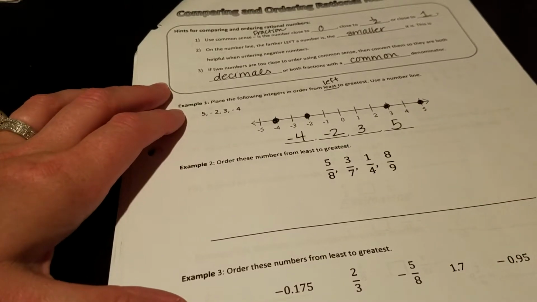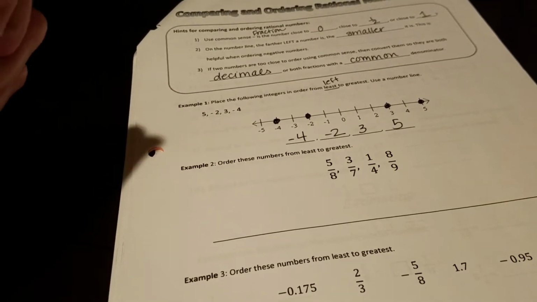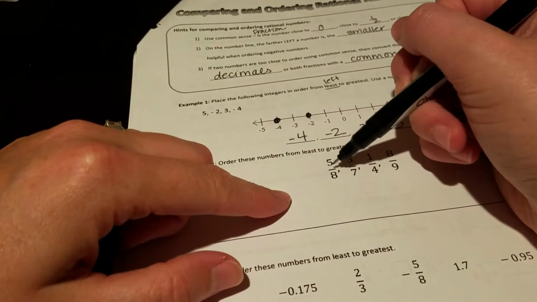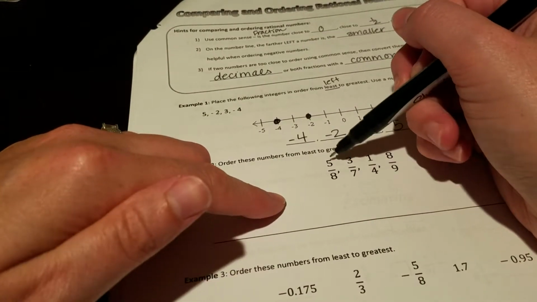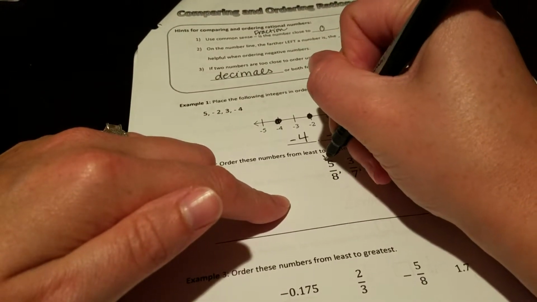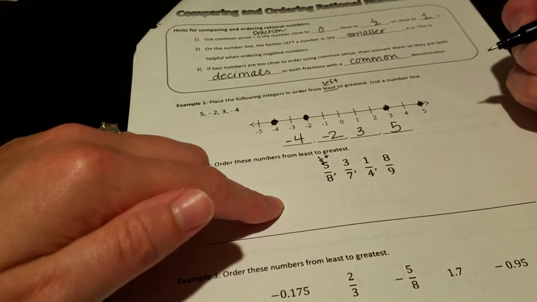Next one, we have some fractions here. So let's see if we can use some common sense. Something over 8. 4/8 would be 1/2. So this is a little bit bigger than 1/2. So I write down 1/2 plus.